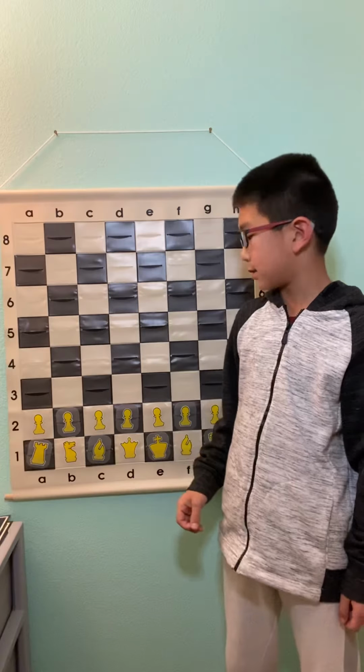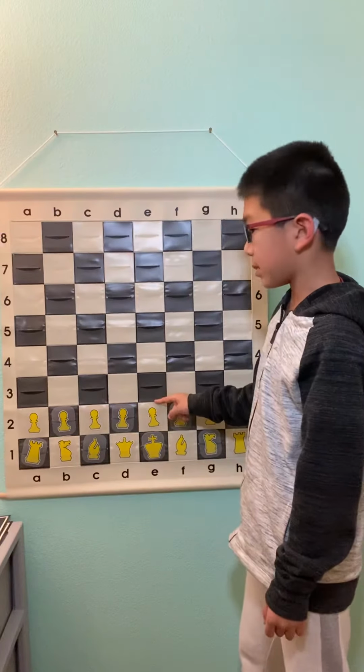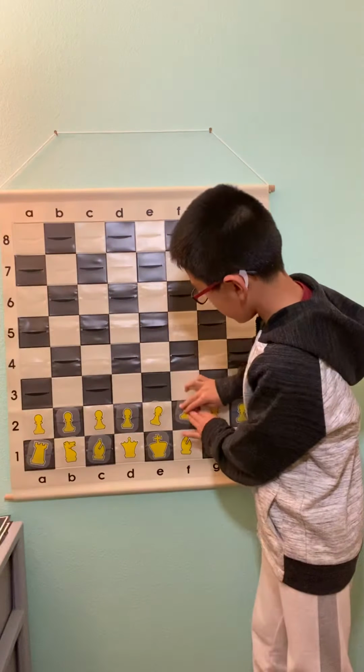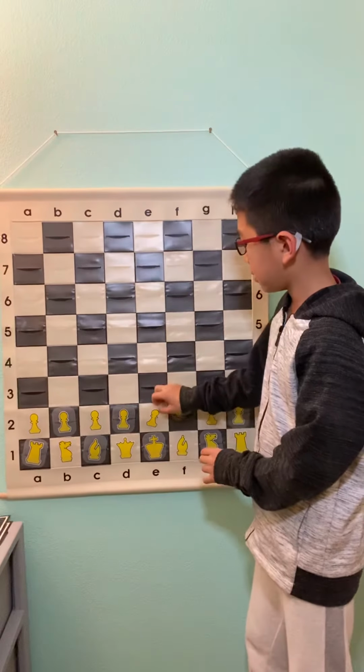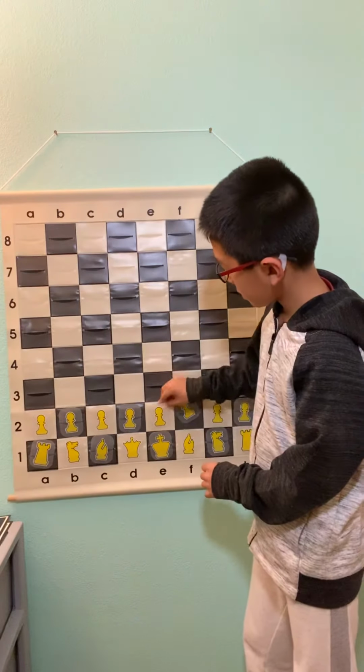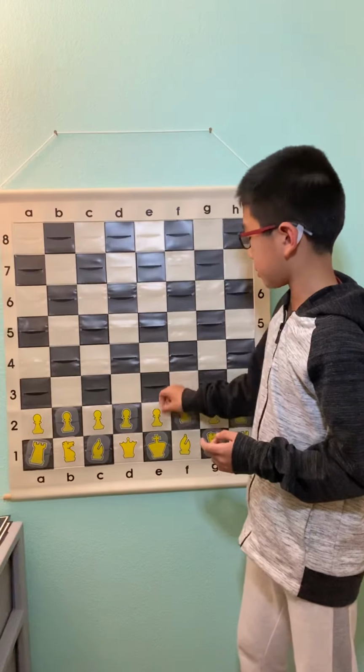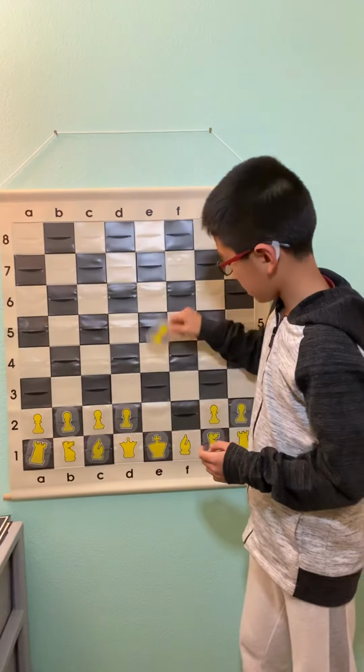Okay, by now you should know. I'll give you the answer. The answer should be e3 because I said one move, one square to move up. So this is the e file. You go up by 1. Same thing if it went 2 squares, then it just goes up 2 squares like this.